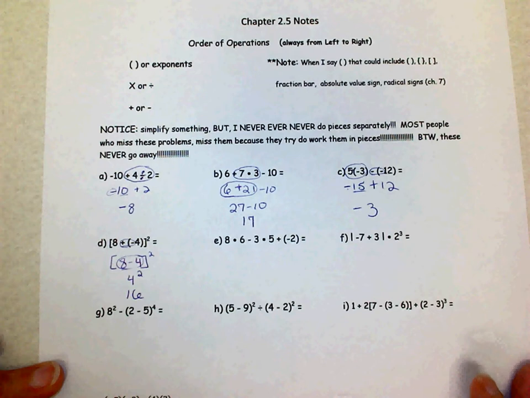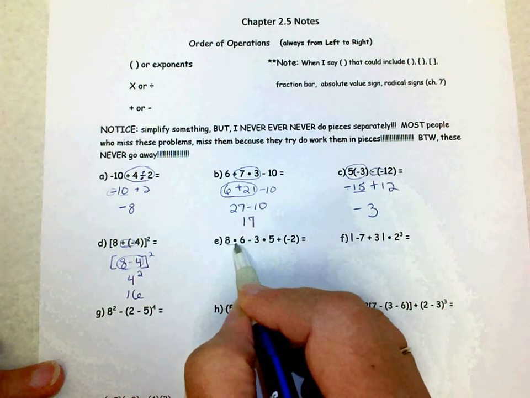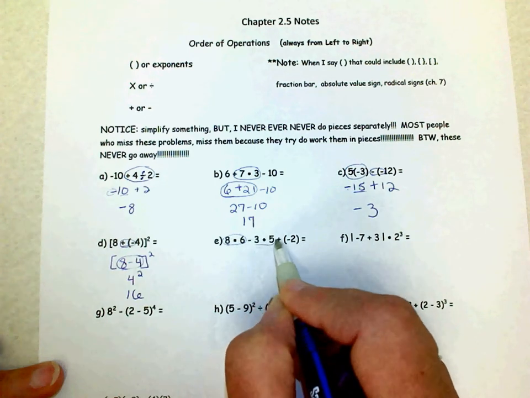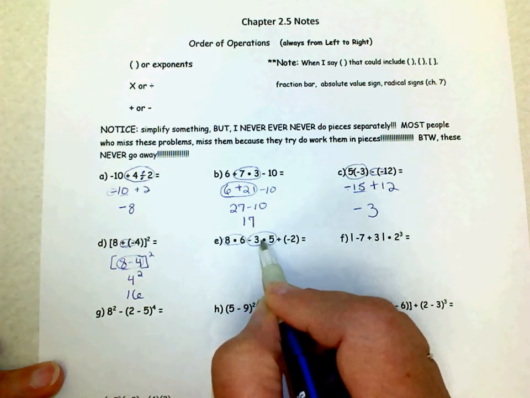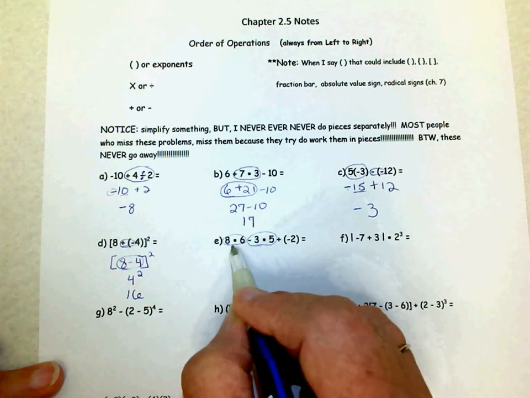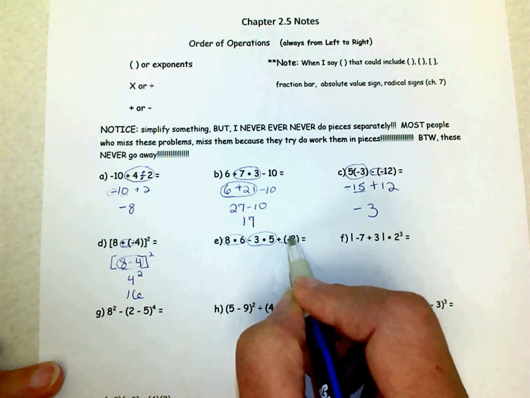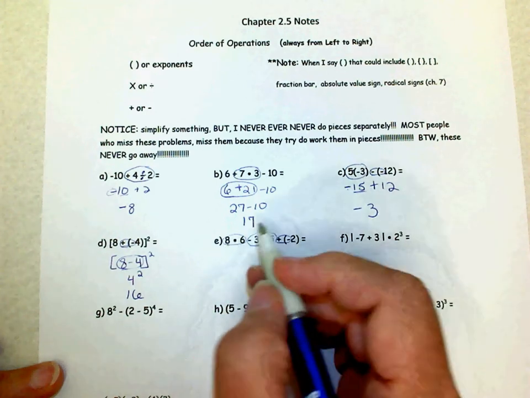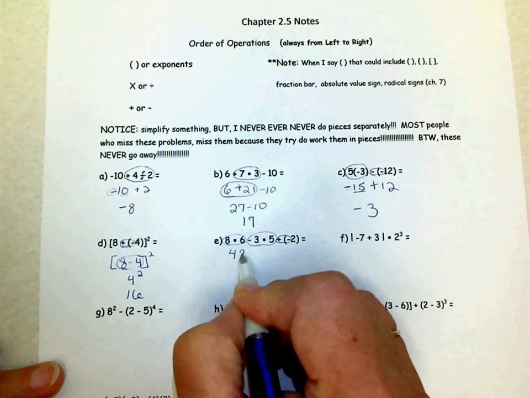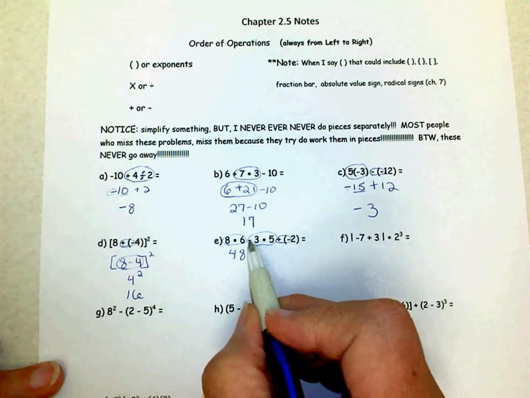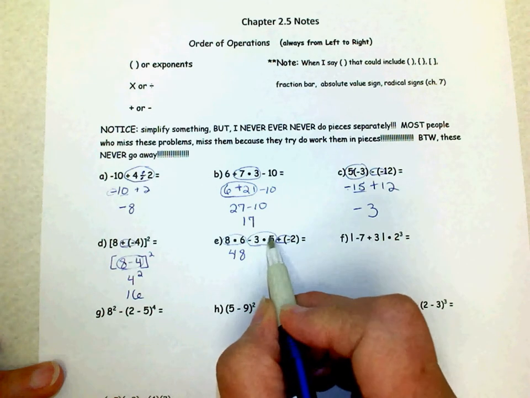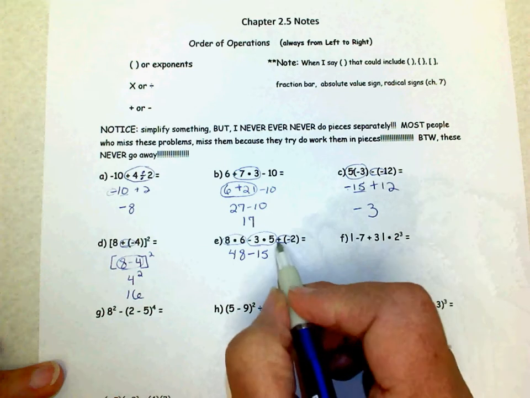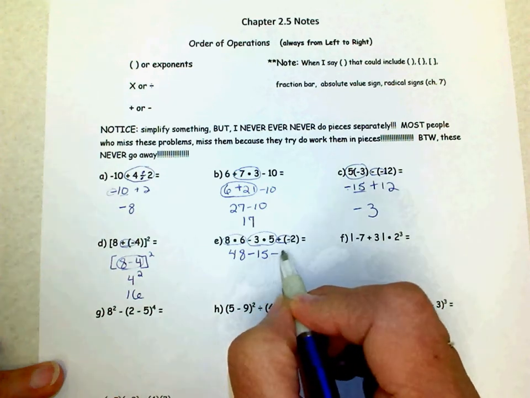Ooh, it's getting uglier. Here's a times, and as I go from left to right, ooh, here's a times also, but it's separated, so I can actually do that at the same time as I do this one. And then I've got double signs. Now, positive 8 times positive 6 is positive 48. Uh-oh. Negative 3 times positive 5 is negative 15. Plus a minus is minus 2.